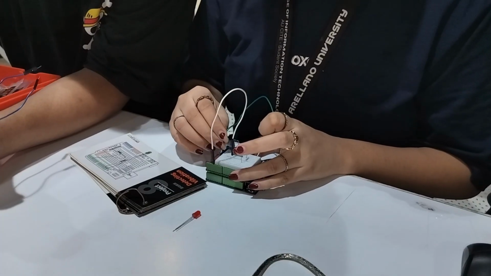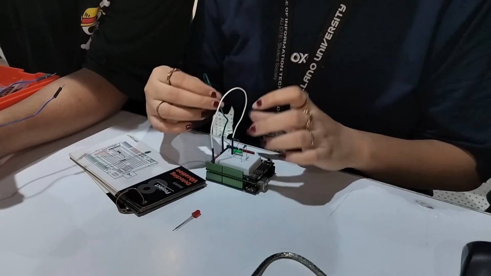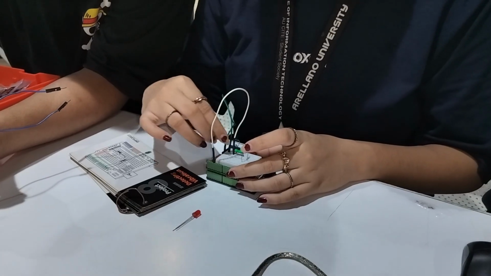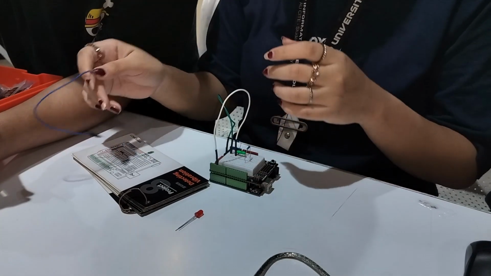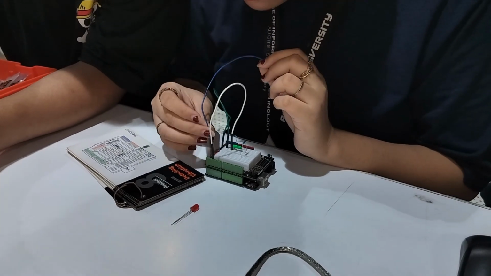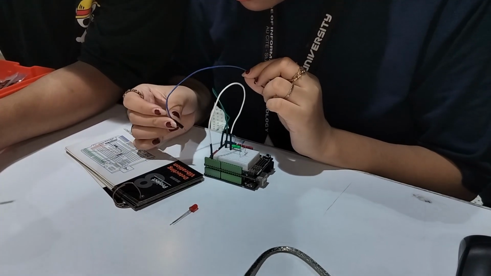we put into the left tilt switch sensor. Then the fourth jumper cable we put in to analog pin 3.